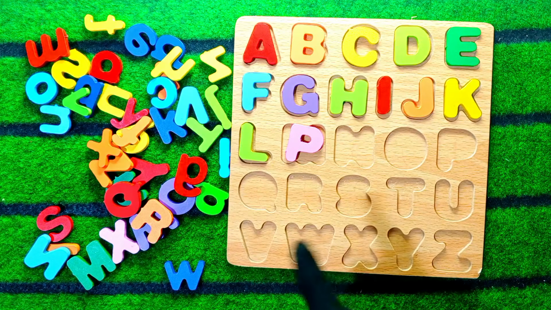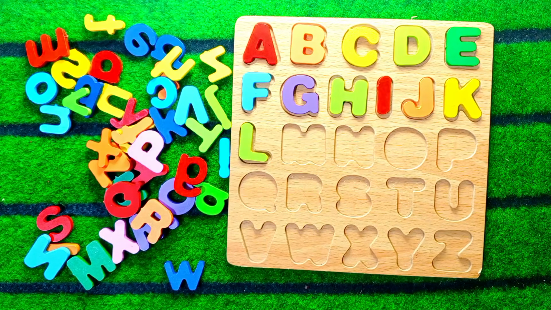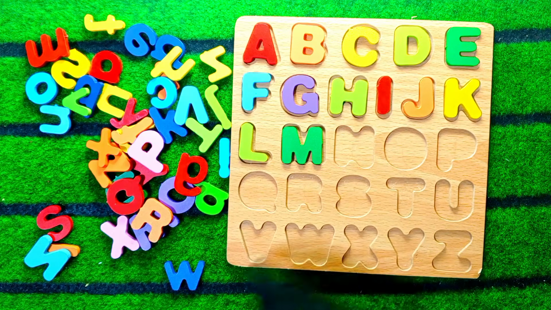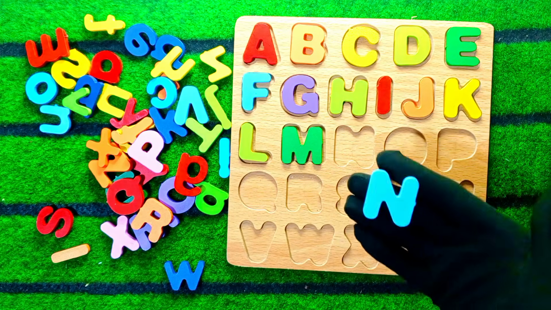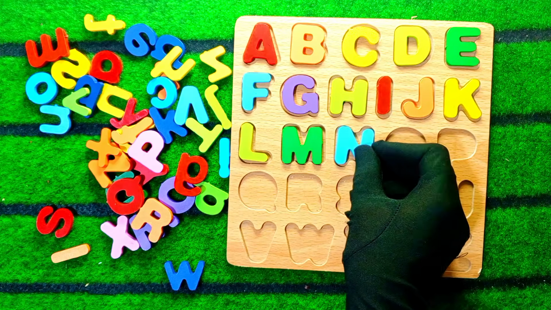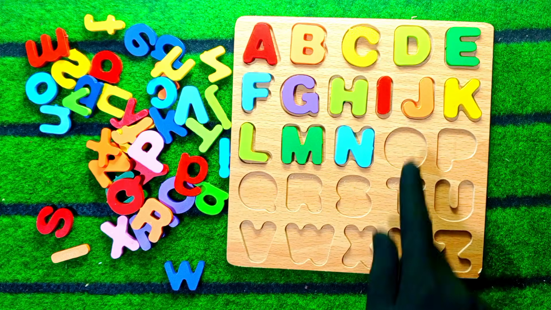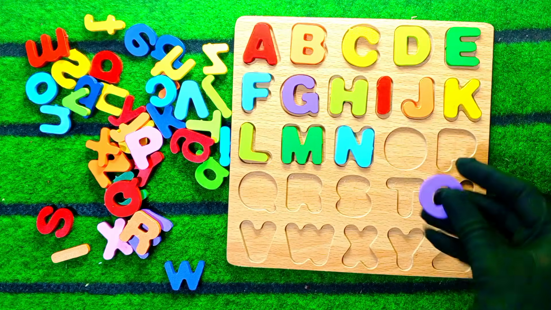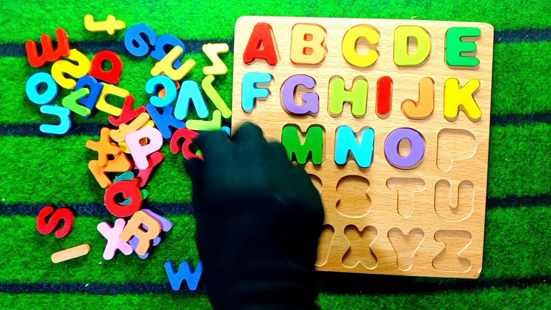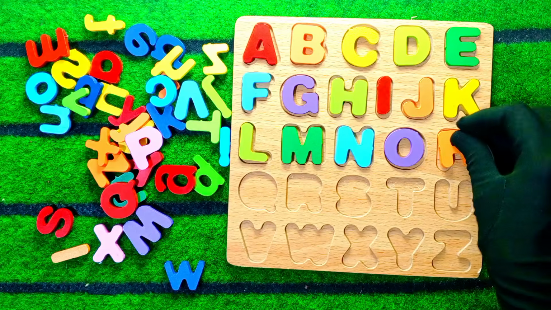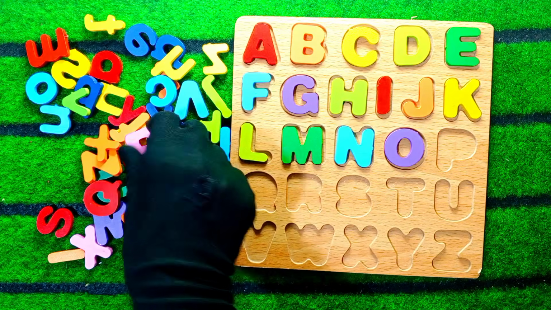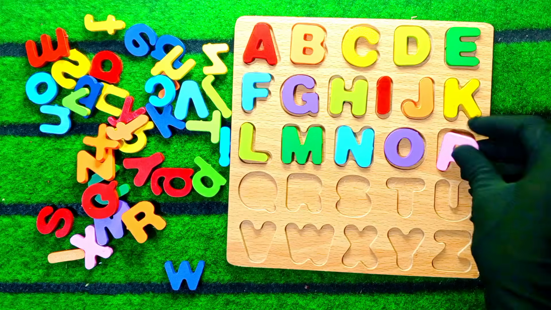Is this M? No. M. And the next letter is N. N. O. Is this P? No. P.